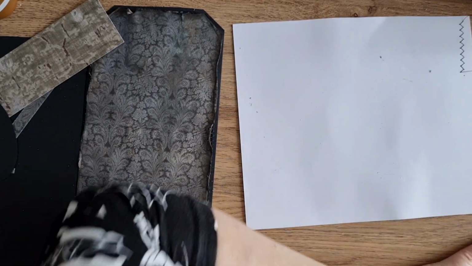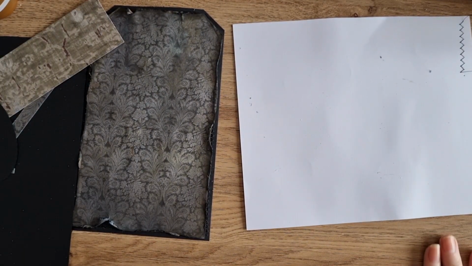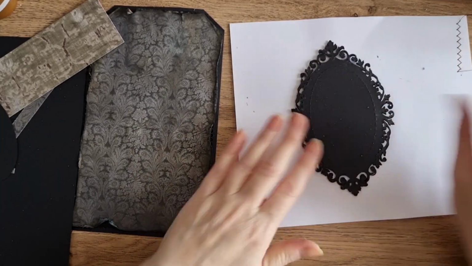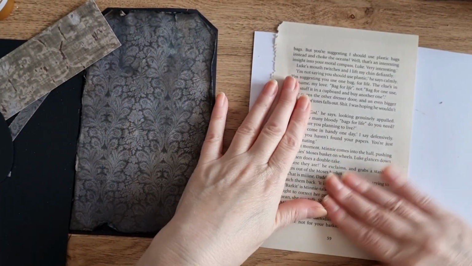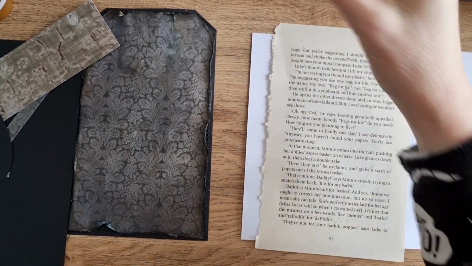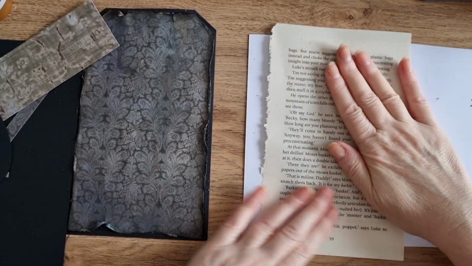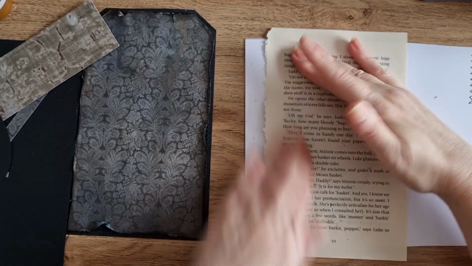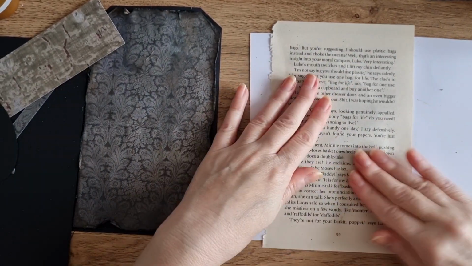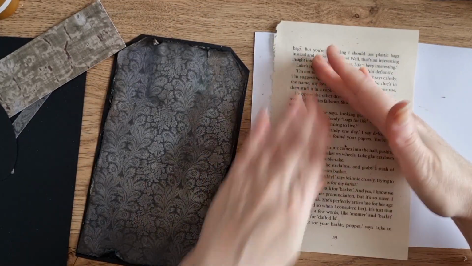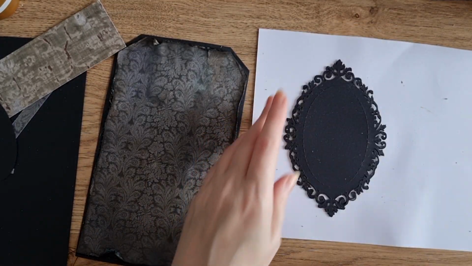Oh gosh, and now I've knocked it off the table. This is going really well today. And I've knocked the camera again. I'm telling you guys, I've got this new filming setup with this new table and everything, and I just can't seem to work out how to do it in a way that's working for me just yet. So I apologise for that.